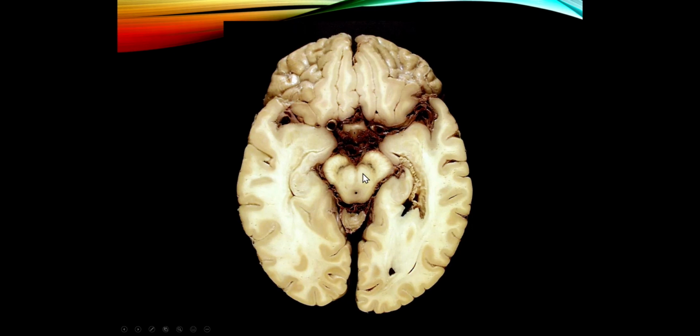Now remember, there's a ventricular portion with every level of the neuroaxis, and so the cerebral aqueduct is right here. This is the flow of cerebrospinal fluid as it goes through the midbrain, the mesencephalon.